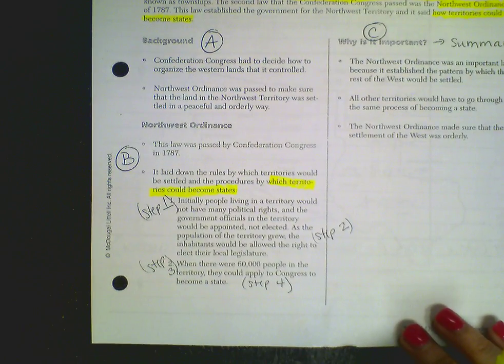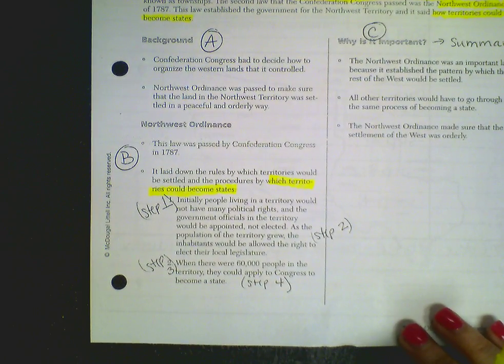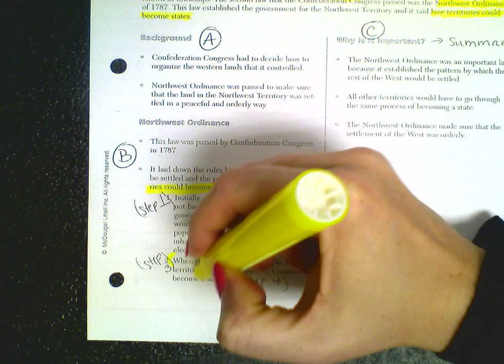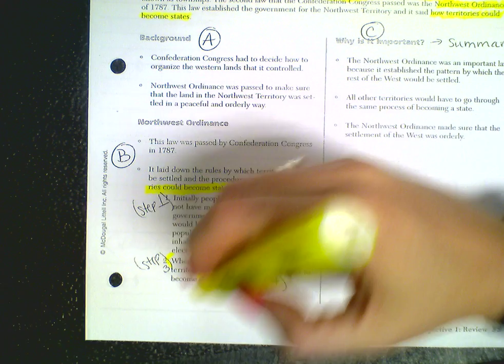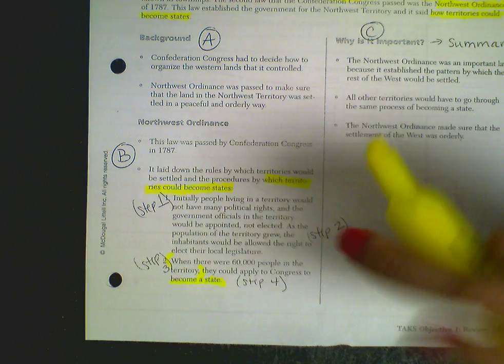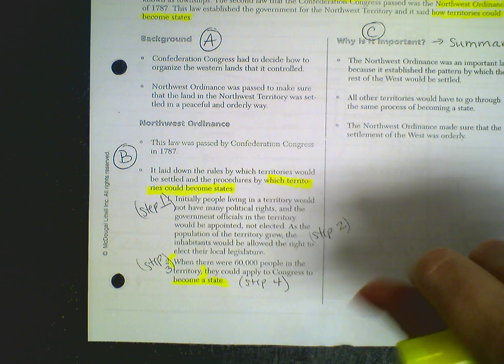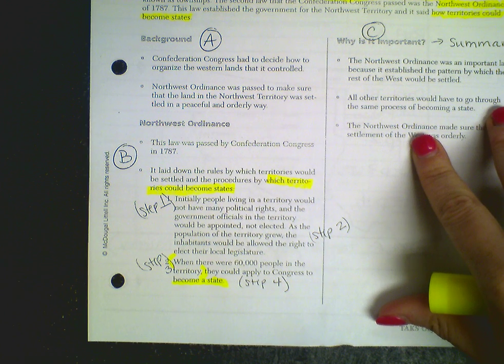Step 3, when there are 60,000 people in the territory, they could apply to Congress to become a state. So this one's tricky. Here's part 3. And then the last part is they basically become a state. So step 4 is easy. They become a state. So work backwards if you need to. Okay, so pause it and work on part B.